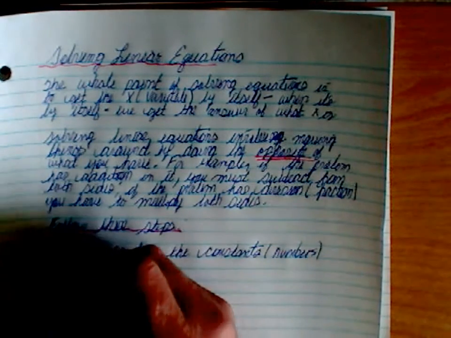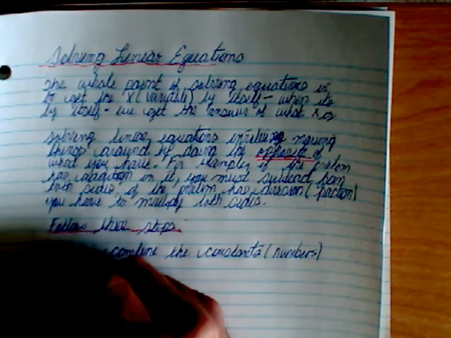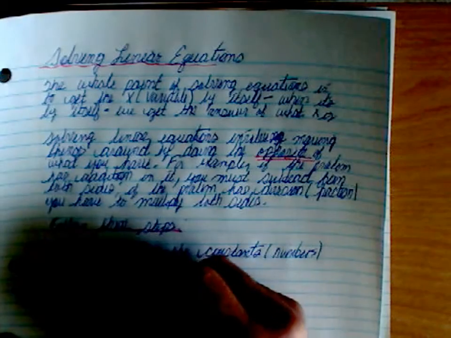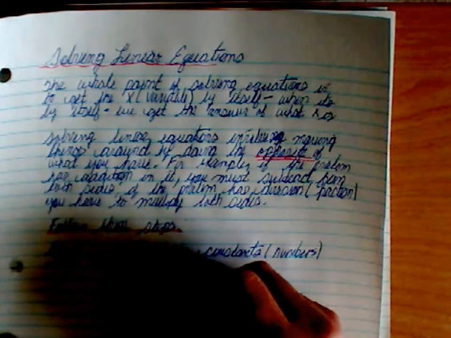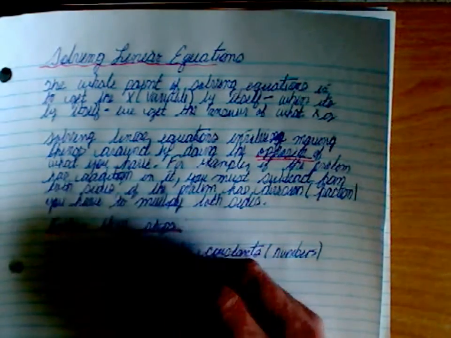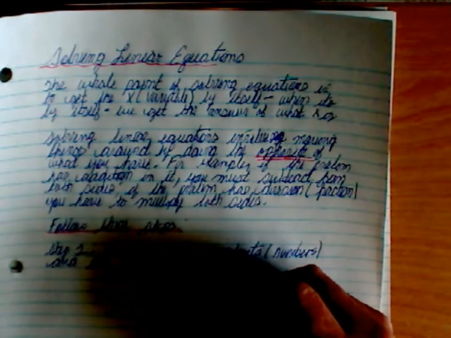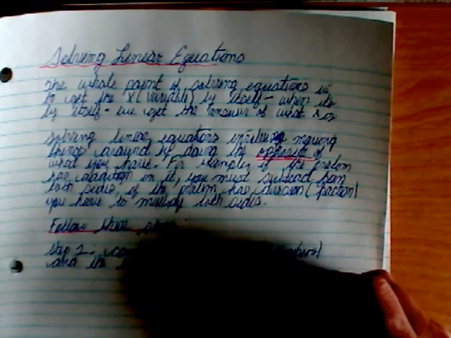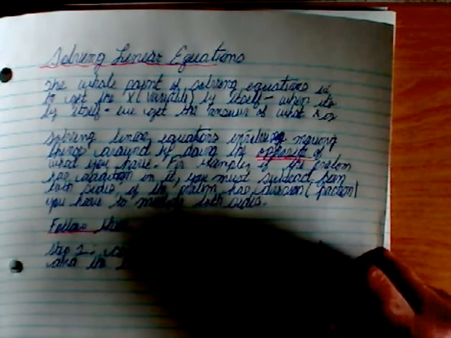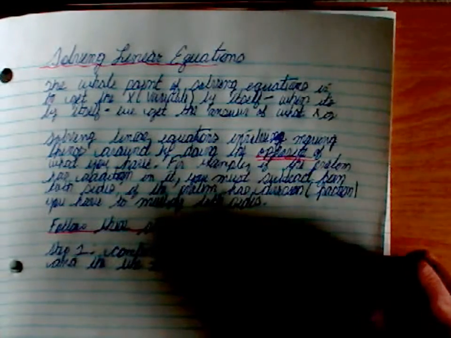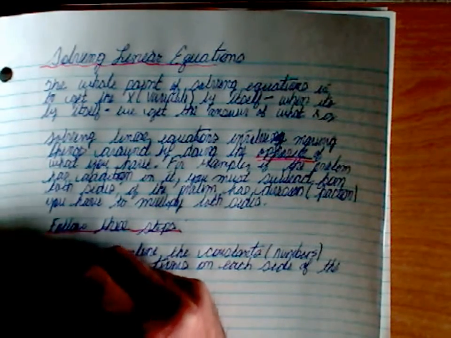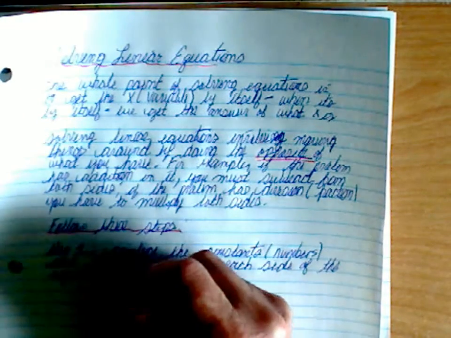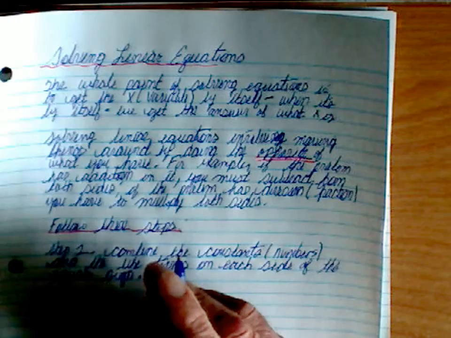Combine the constants, or numbers, and the like terms on each side of the equal sign. Period.